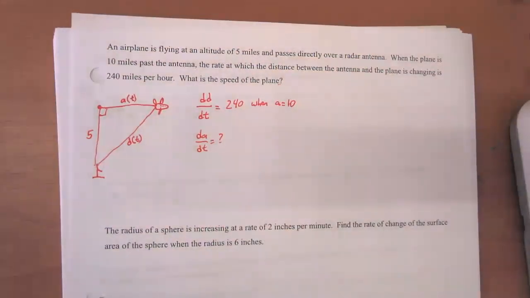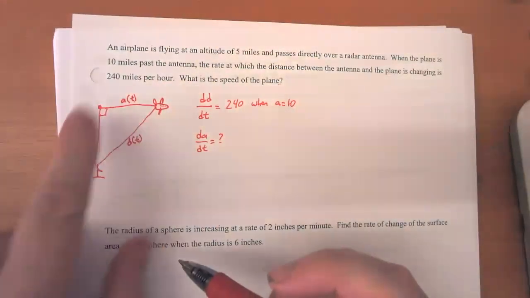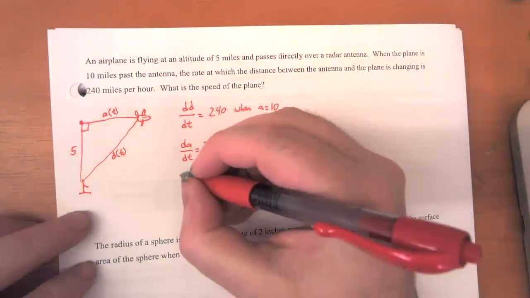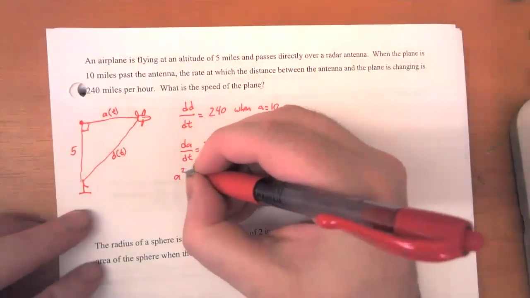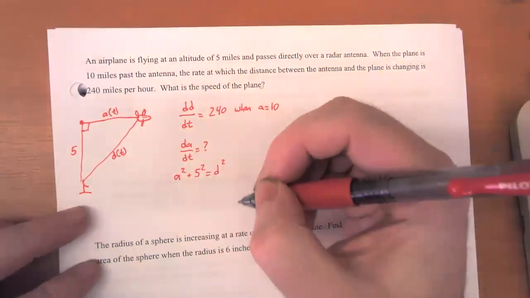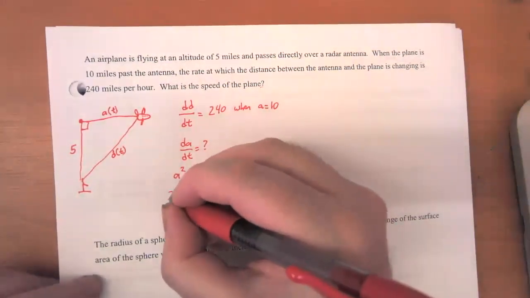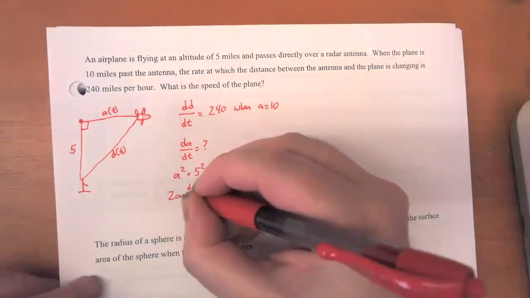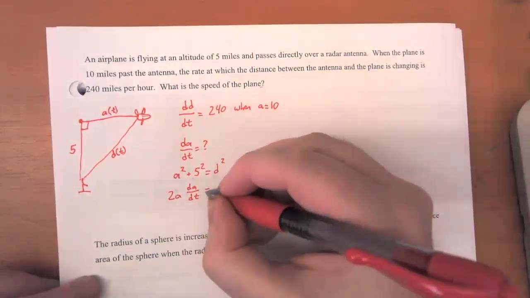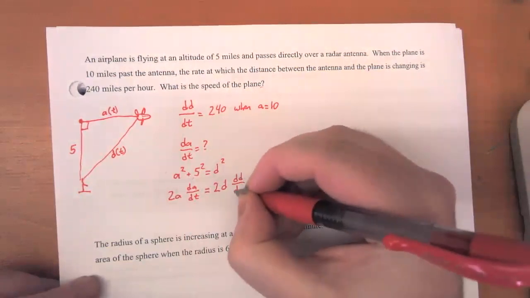All right. And what's the relationship between A and D in this problem? Well, we've got a right triangle, so we've got the Pythagorean theorem here. The relationship is that A squared plus 5 squared is equal to D squared. So we can take the derivative of this with respect to time. And so we have 2A dA/dt plus, this is a constant, so that goes away, and over here we've got 2D dD/dt.